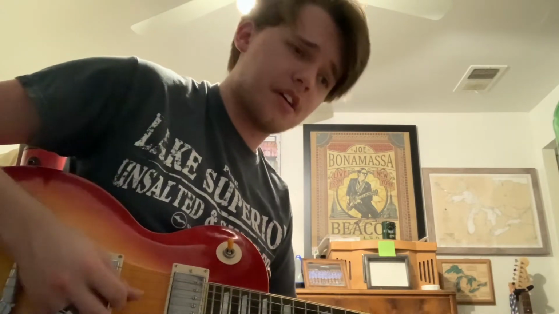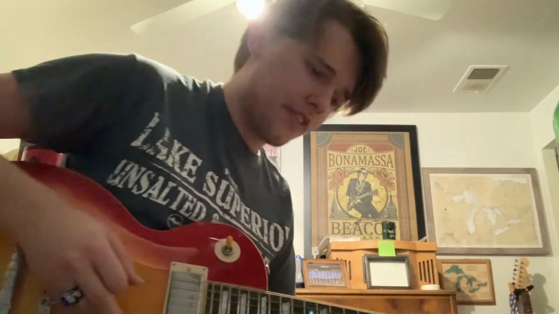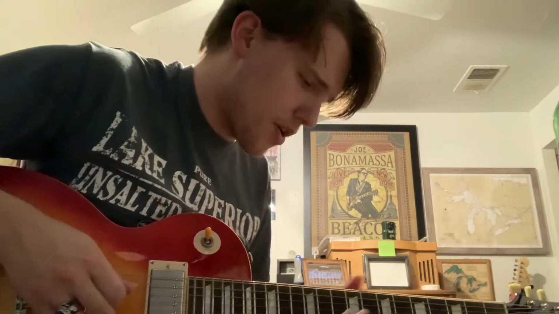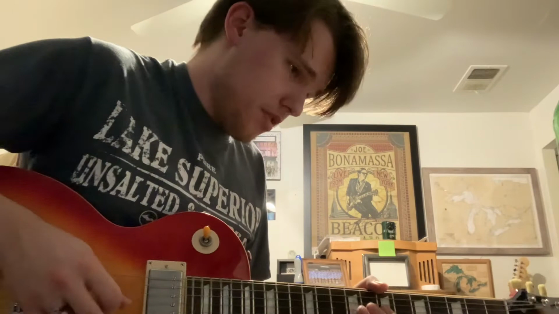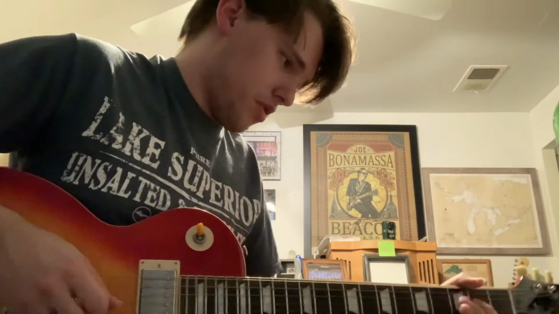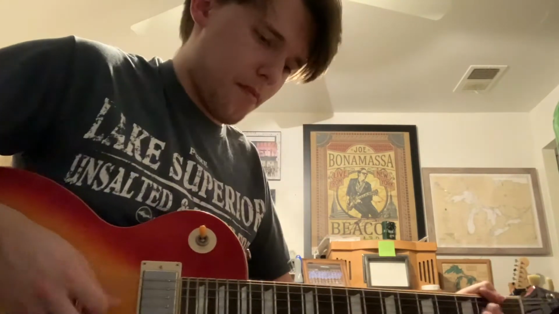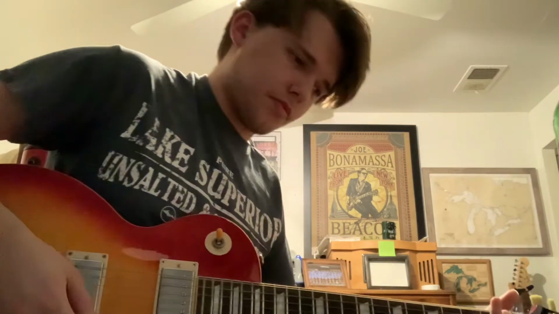As opposed to this stagnant E minor sort of sounding thing. Now, there's all sorts of options over this. You can play the Dorian mode. Play natural minor.